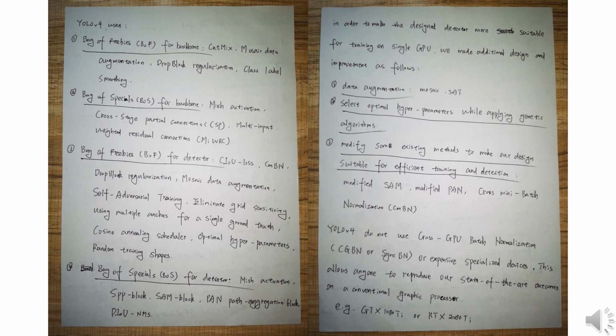So this allows anyone to reproduce the state-of-the-art outcomes of YOLOv4 on a conventional graphics processor, just like GTX 1080 Ti or RTX 2080 Ti.